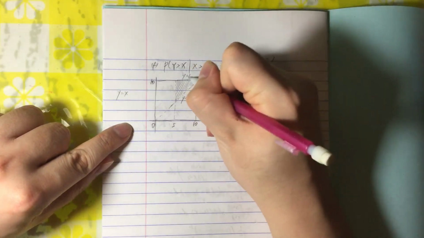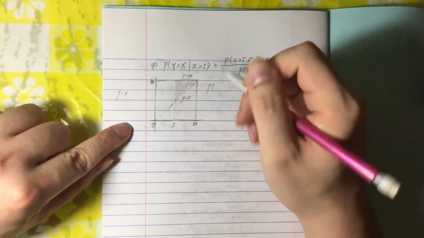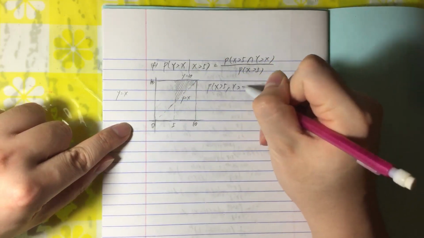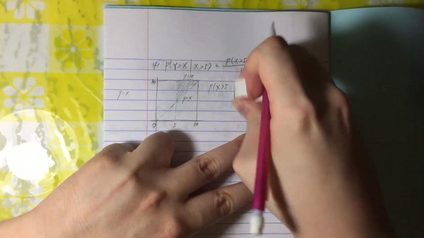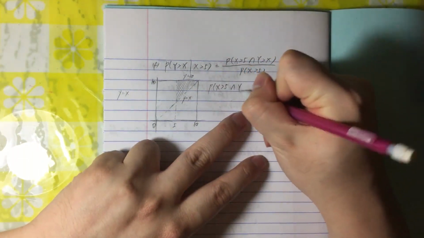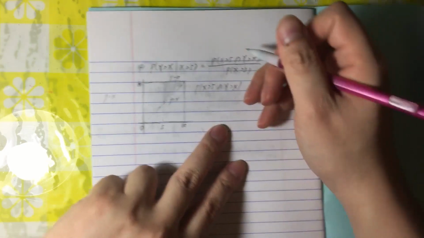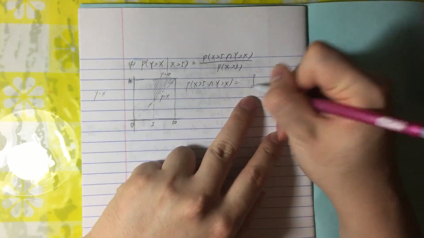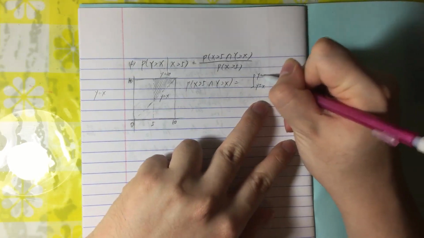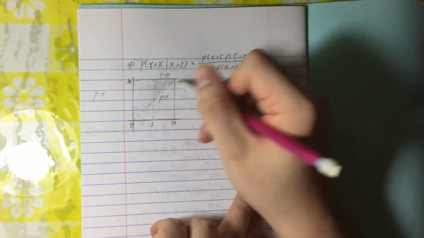Upper curve is y equal to 10. So for the probability that x is greater than 5 and y is greater than x, we're taking the integral y is from x to 10. That's the lower curve, that's the upper curve.